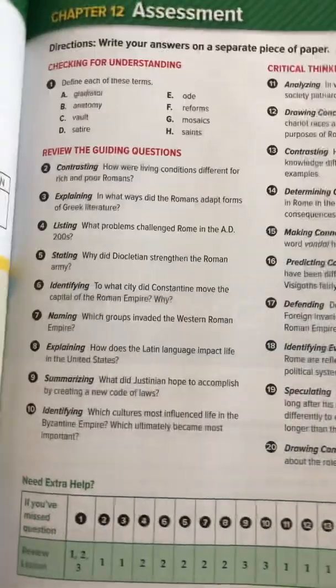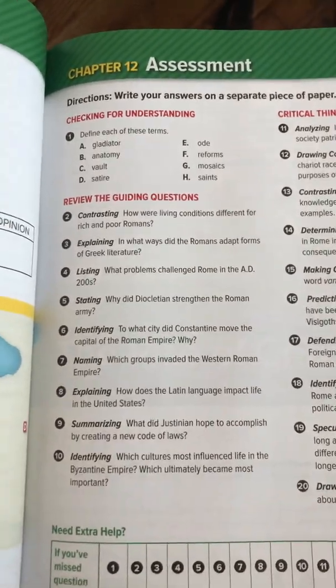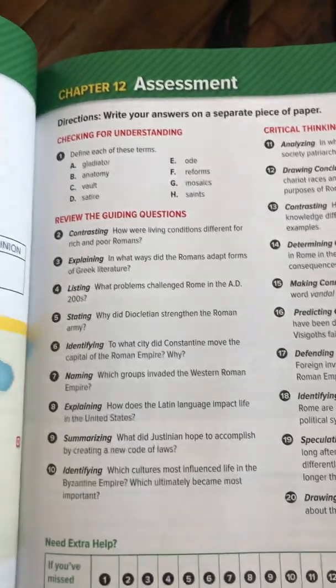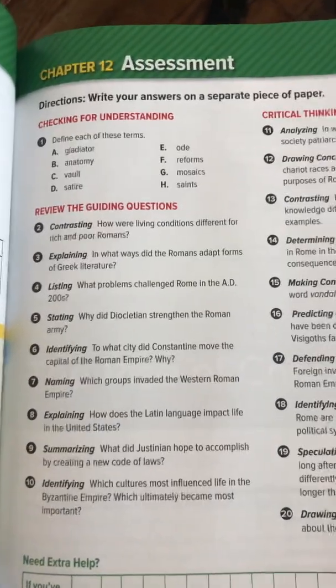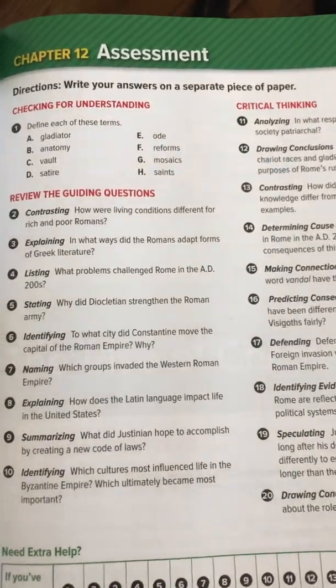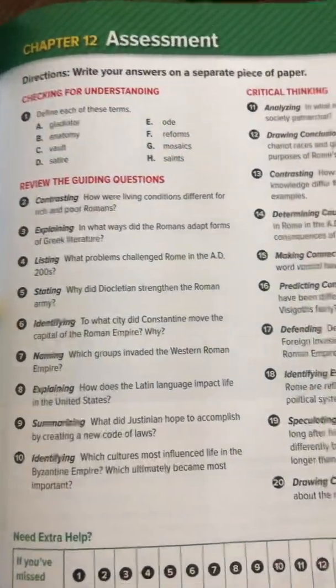page 367. So here is the assessment that was supposed to be taken, and what he was going to do was just try and flip through the chapter looking for the answers. Well, that's not really going to help him to understand anything. So the first thing you want to do when you read a chapter is read the questions at the end of the chapter so you know what you're reading for. Why are you reading the chapter? So these questions will help you.